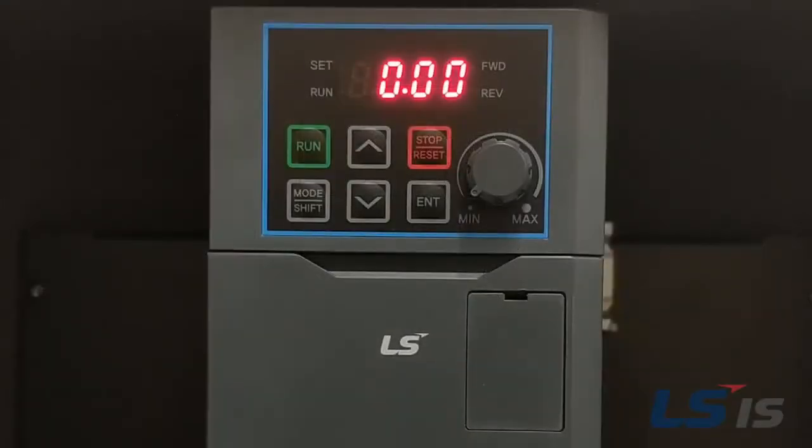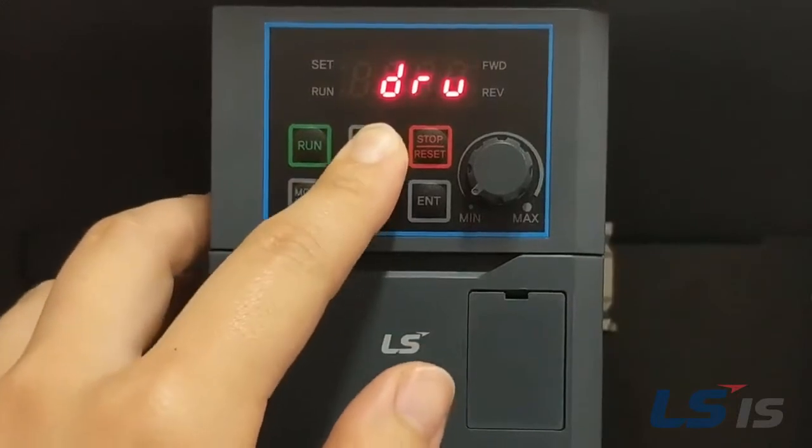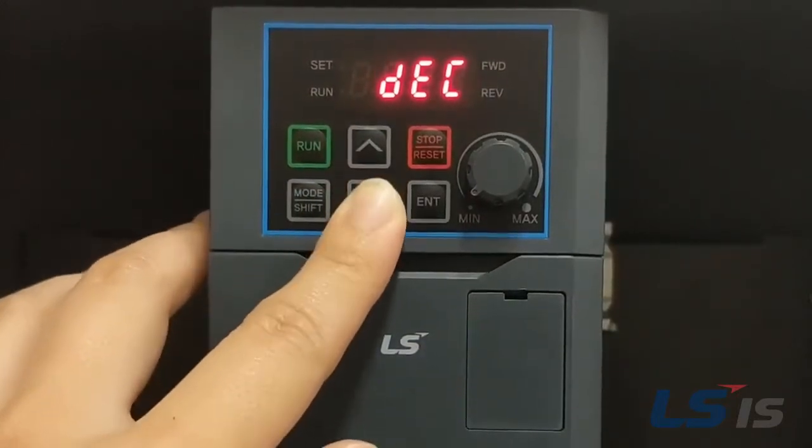This parameter is the start of our first parameter group, the operation group. This group contains the basic parameters for the drive operation. We can cycle through the different parameters by pressing the up and down arrows.